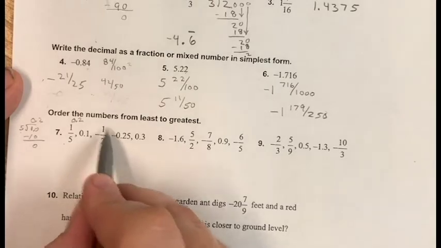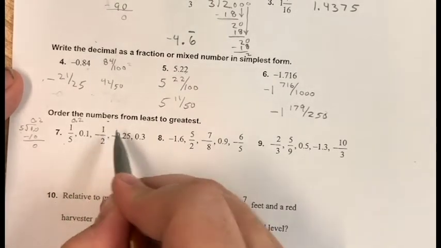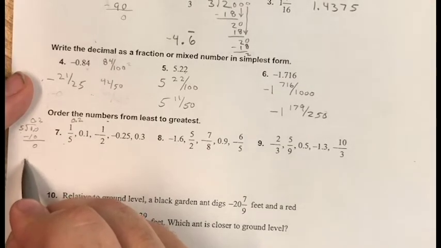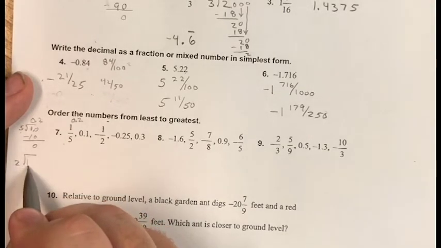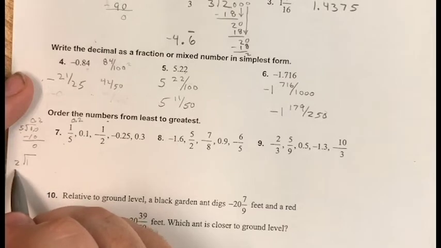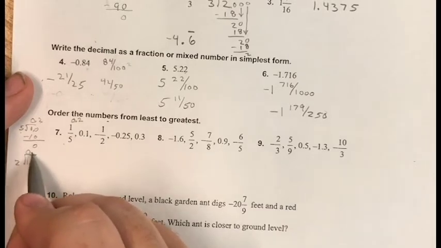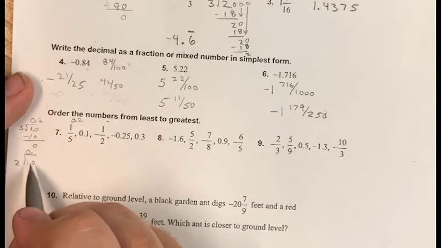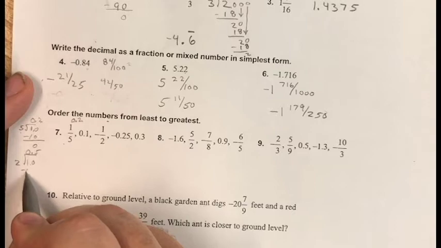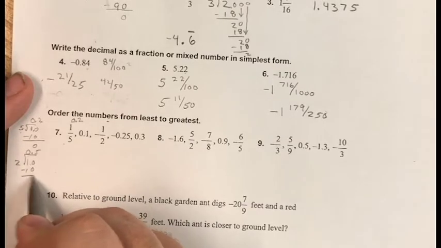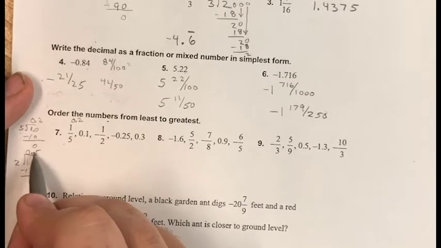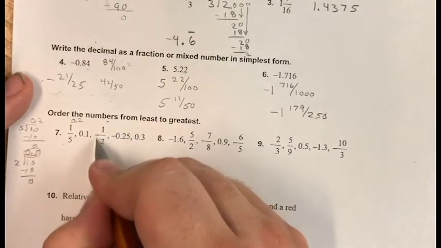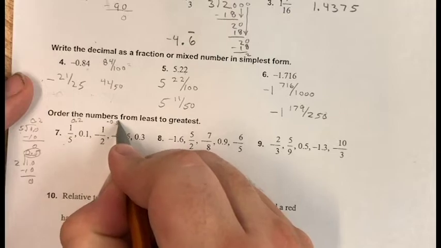And then I have -1/2. Well, let's do some work. I know that my decimal is going to be a negative because my fraction's a negative. So let's find out what my actual decimal is. 1 divided by 2. 1 cannot go into 2, so I've got to put my 0 here in my place values. I do know that 2 can go into 10 5 times. So 2 times 5 is 10. I subtract with a remainder of 0. And my decimal is 0.5. So this -1/2 is -0.5.